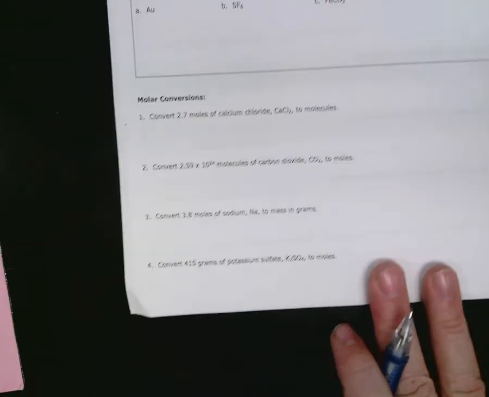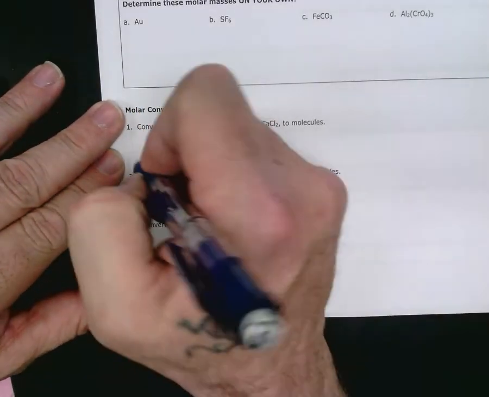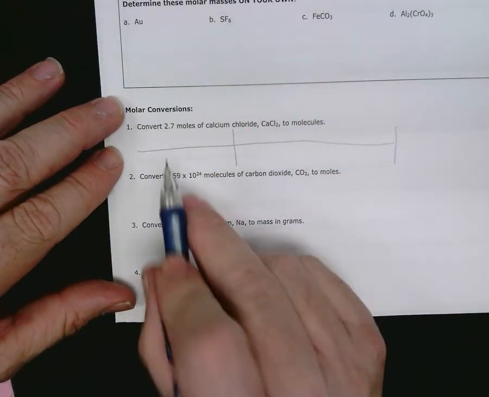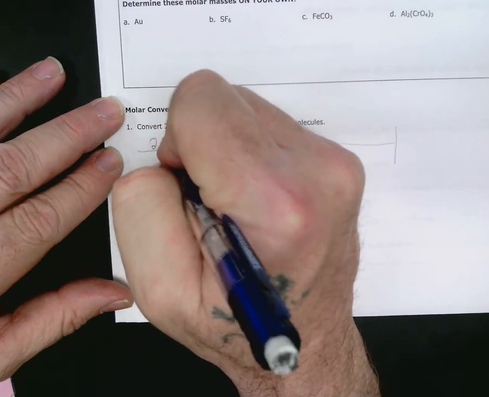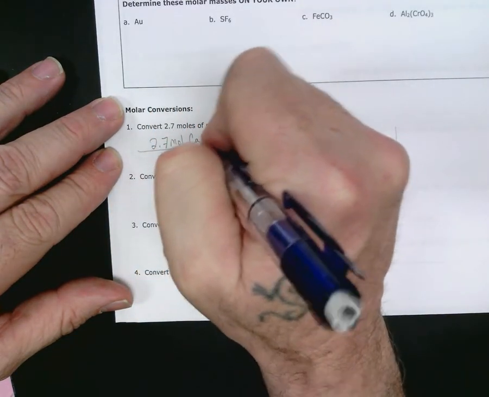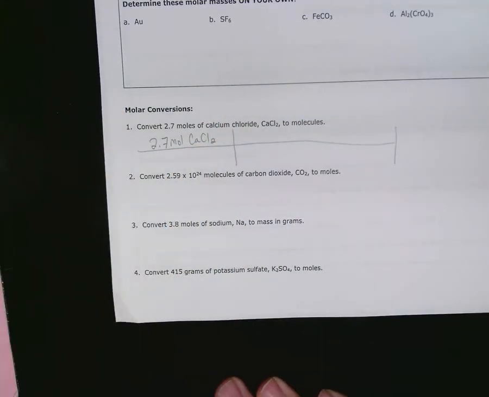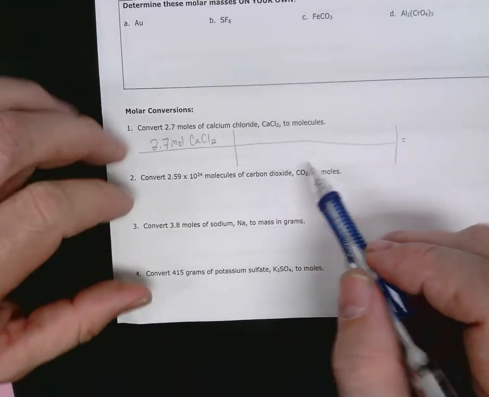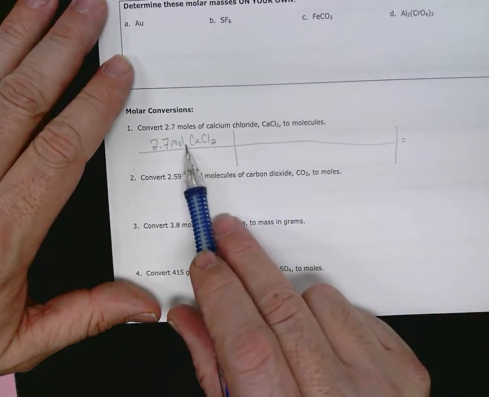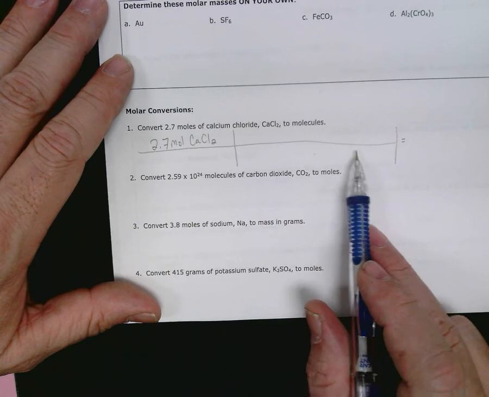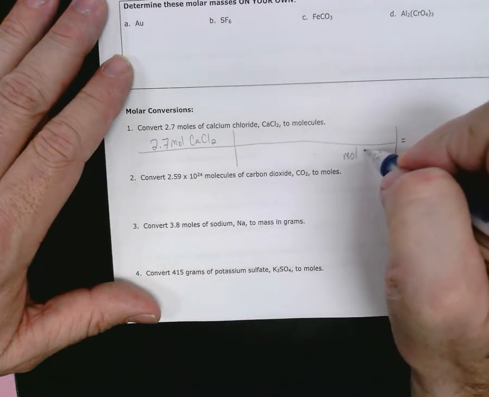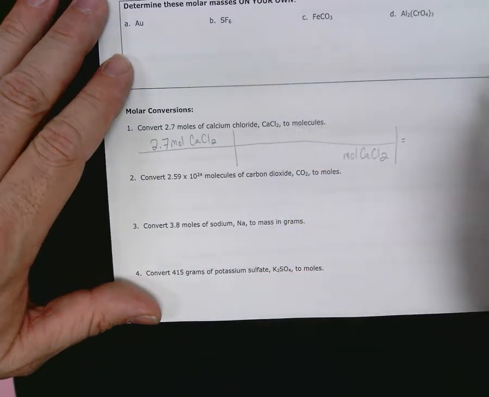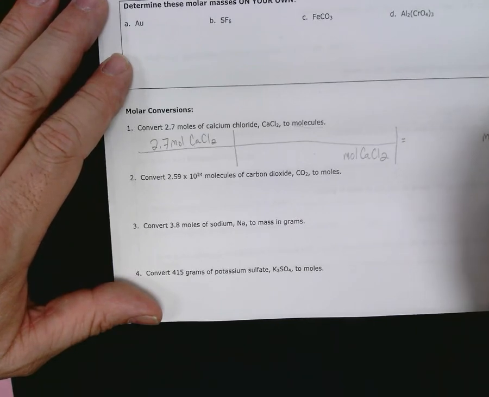Okay. All right, molar conversions. The way I teach it in my class is you have a dimensional analysis box. And what goes here is what's given, 2.7 moles of calcium chloride, CaCl2. Okay, so everything in my class is by rules, and the rules only apply to units. So do not try and stick numbers in here until I stick units in here. So I know by the diagonal rule that these units go down here so that I can cancel them. So I have moles of CaCl2. And up here, I know that I'm going to molecules. So I know that I'm going to end with molecules of CaCl2.